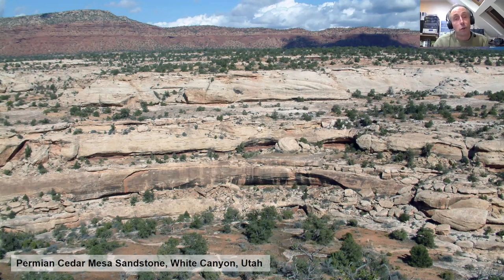My expectation would be that these things are indeed out there in the rock record, but that we are failing to recognize them. There's a very nice study by Rip Langford from, I think, 2008. If I remember rightly, it's in JSR, and again it was on the Cedar Mesa, but up near the Needles district in Canyonlands, a bit north of where this photo was taken.